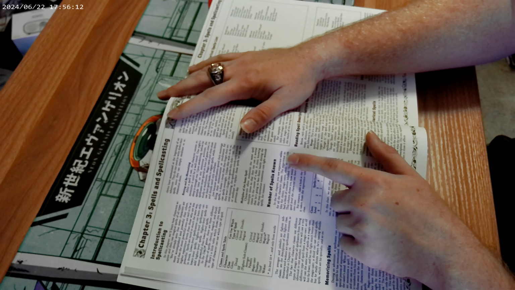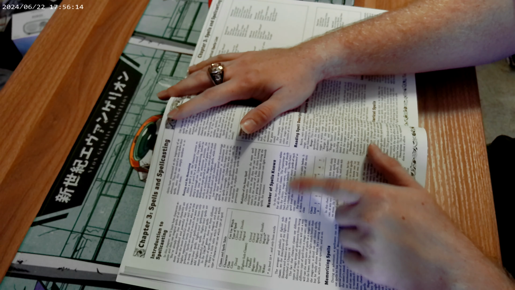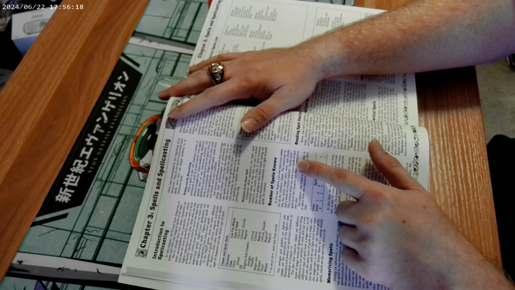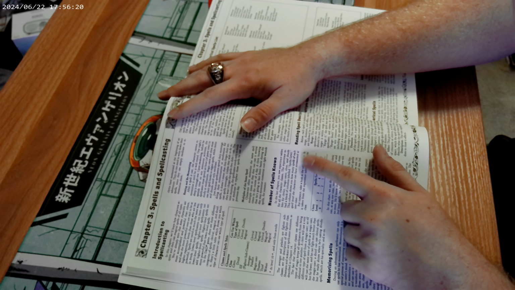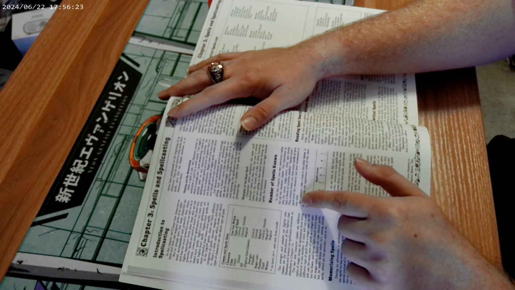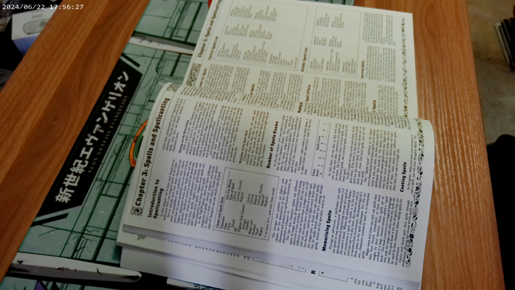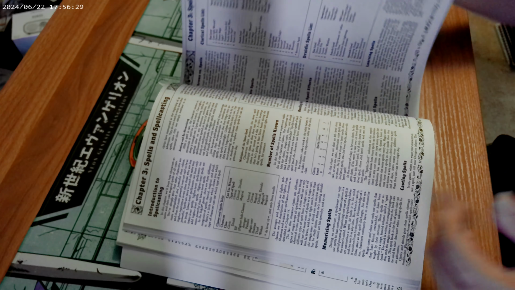But in the last chapter, you saw experience tables for all the character classes. The experience table for clerics, magic users, elves, and druids had a block of columns labeled spell levels. This column shows you how many spells of each spell level the character can memorize at one time. So you can know a bunch of spells, but you have to have them prepared, which makes sense.